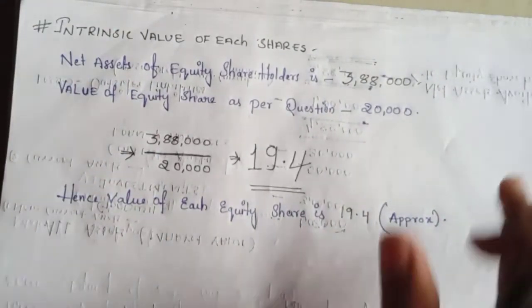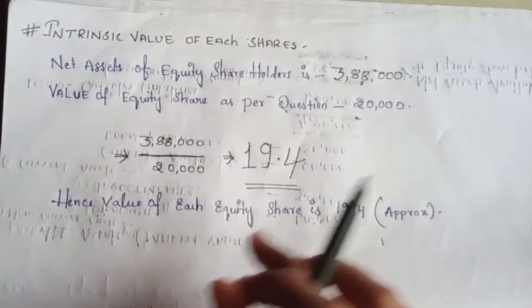Understood? So this is the net asset method of the valuation of shares chapter.